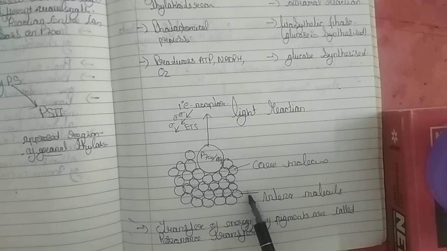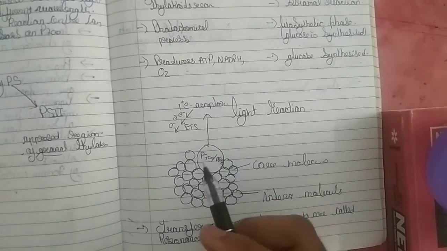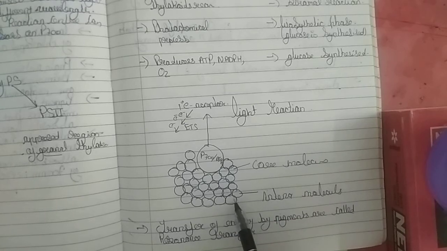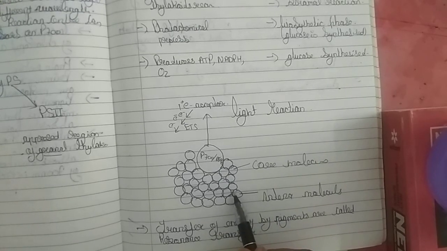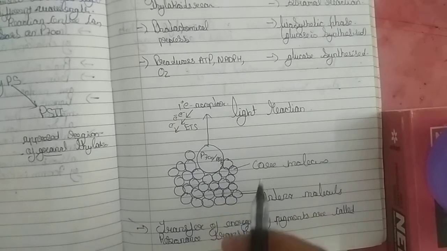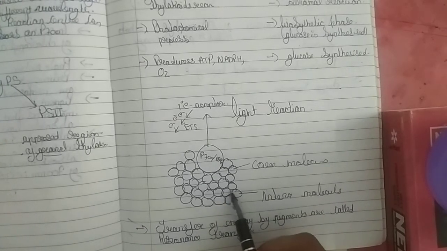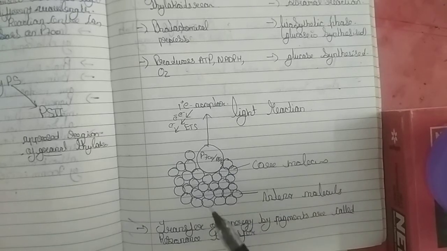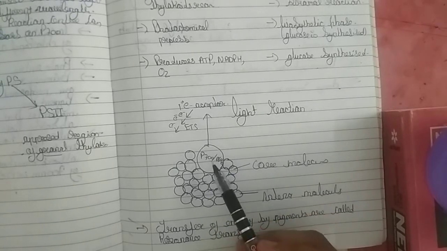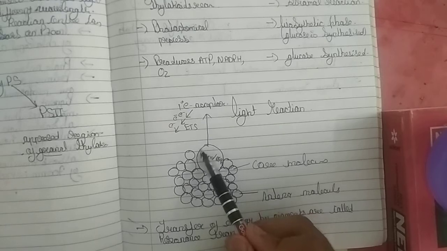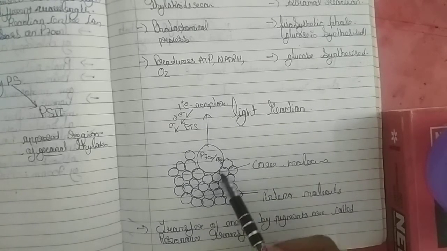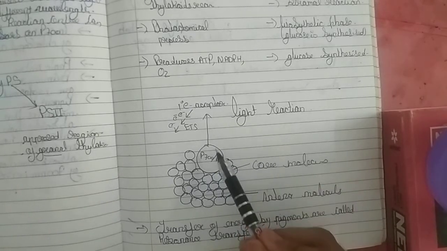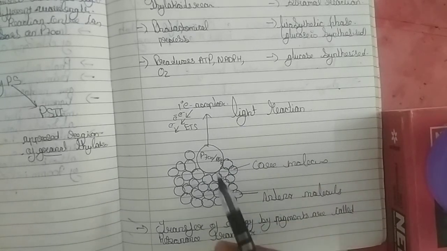When light falls on this, electrons get excited, and to become stable they come back to the ground state, and the energy absorbed by this molecule is released, and this released energy is absorbed by another pigment. Then such a process takes place, and finally the energy is transferred to this reaction center, and the electrons of this reaction center also get excited.